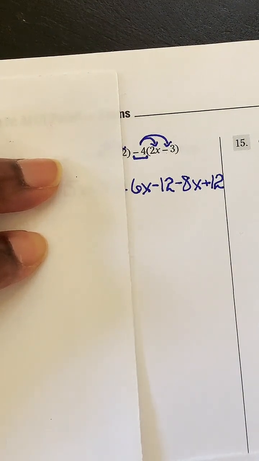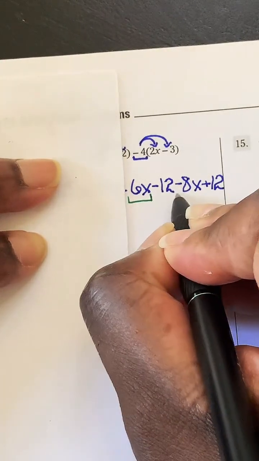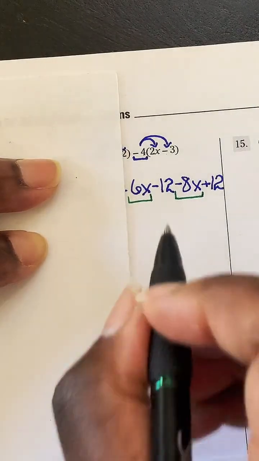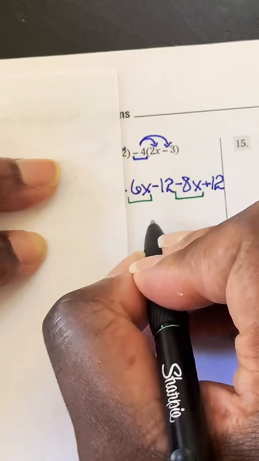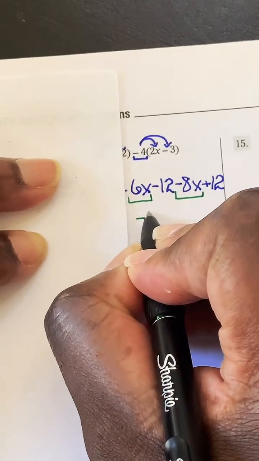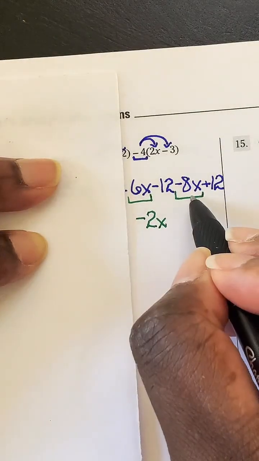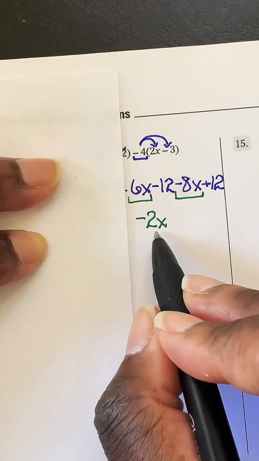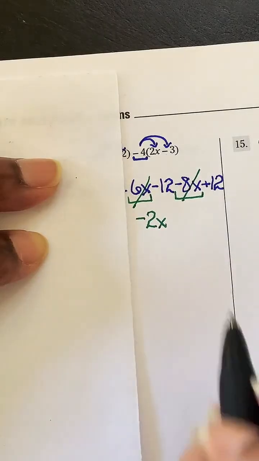So if you notice, we have like terms. We have 6x and negative 8x. So if you have positive 6 and a negative 8, my answer is going to be a negative 2x. So think of it this way. You owe me $8. You paid me $6. That means you owe me $2. So now the x's are done.